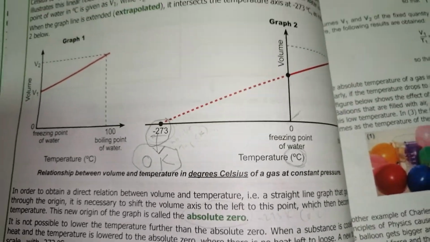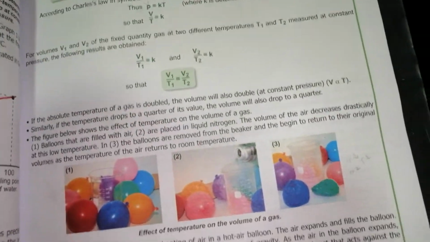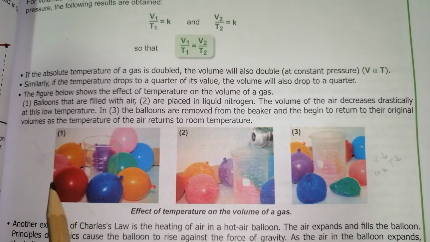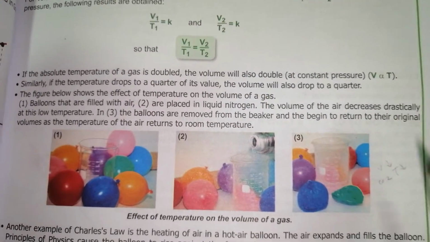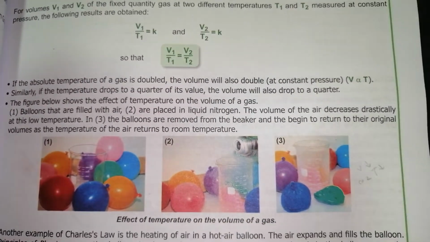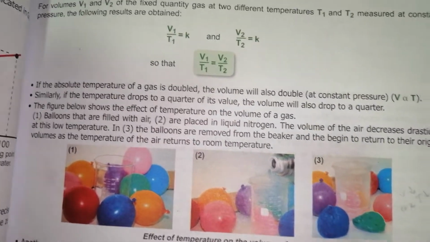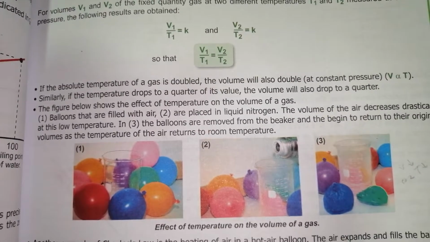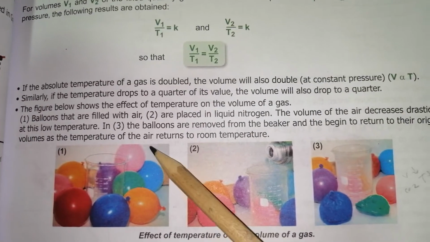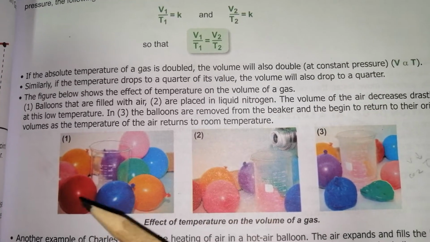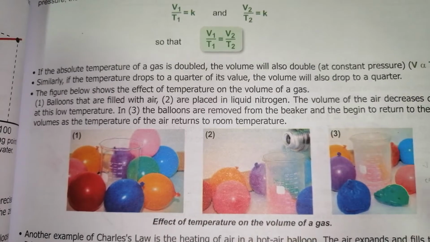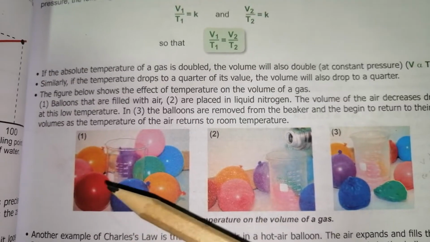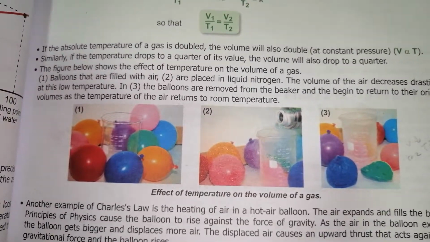Now, let's look at a practical example of how volume and temperature are related. If you look at this picture on page 107, can you see we have a whole lot of balloons here? Now, the balloons in the first picture are at room temperature. Room temperature is warm enough, about maybe 20 or 25 degrees Celsius, depending on where you are in the world. But can you see that the balloons are inflated? It's like a normal blown up balloon and it takes up a lot of space. So the volume is greater because the temperature is high.